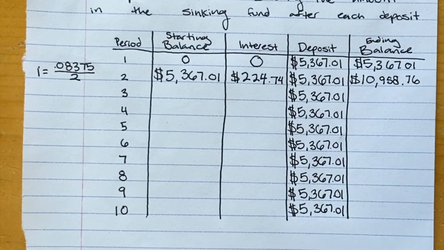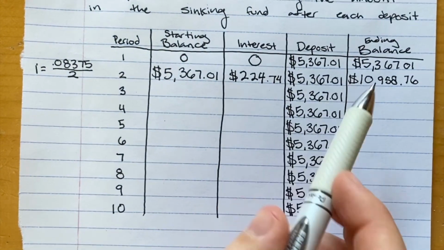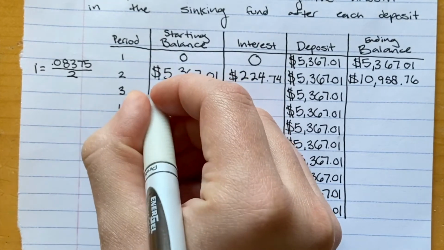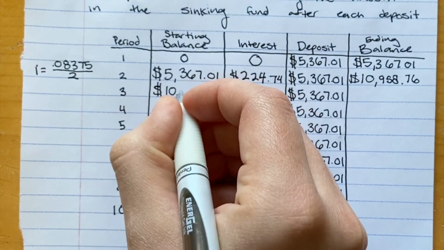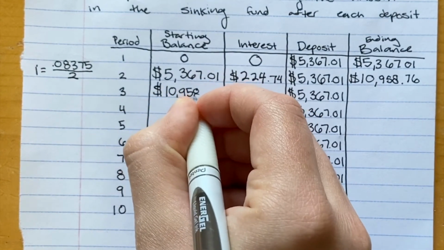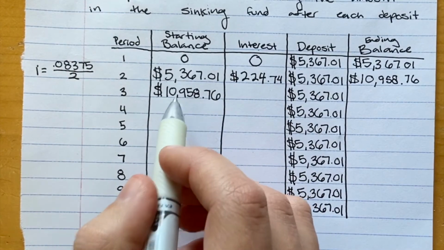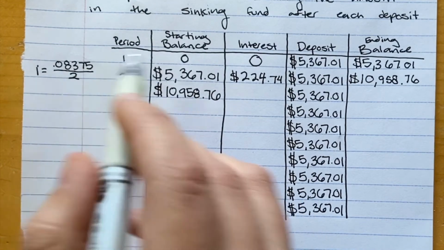And you basically just repeat that process for every single row all the way down until you get to, hopefully, $65,000. So let's try that again. We're going to take that ending balance, bring that over here, because that's how much is left in her account. And to calculate the interest, we're just going to take that starting balance number, and we're going to multiply it by I again.